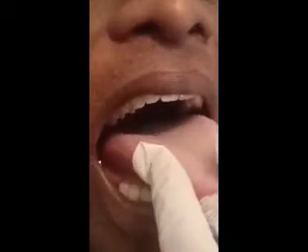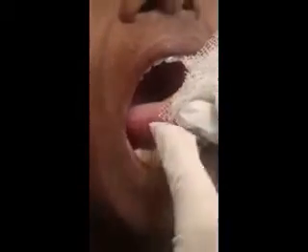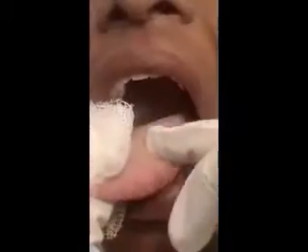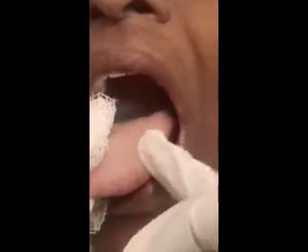Using gauze square, I use my right gloved hand to grasp the tip of the tongue and gently pull it to the patient's left to inspect the undersurface and side of the tongue. Then I palpate the tongue with my left gloved hand, feeling the same for the left and right tongue for ulceration and nodules. Done.